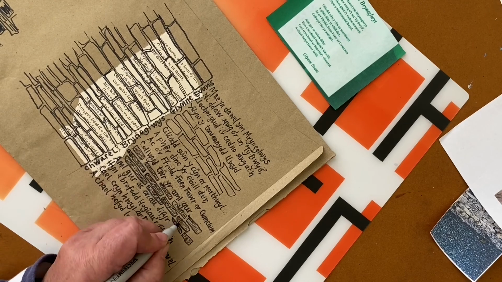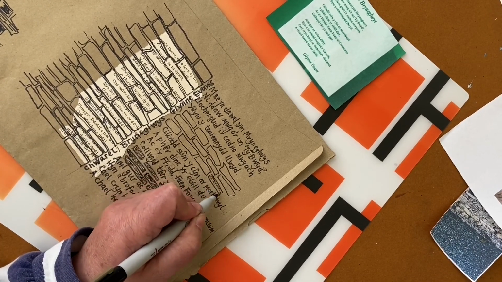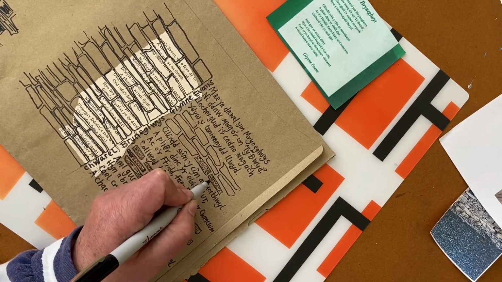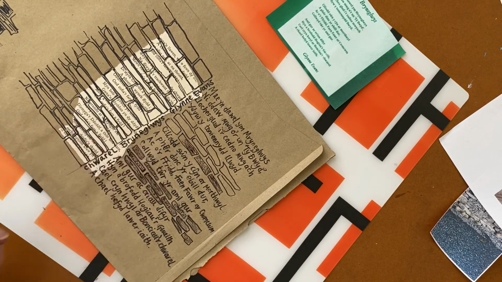I've used different line techniques to create texture as well on the wall shapes that I've put between the different verses. Dwi wedi creu gwead gwahanol efo'r pin a ffelt, jyst i greu rhywbeth gwahanol rhwng y geiriau.